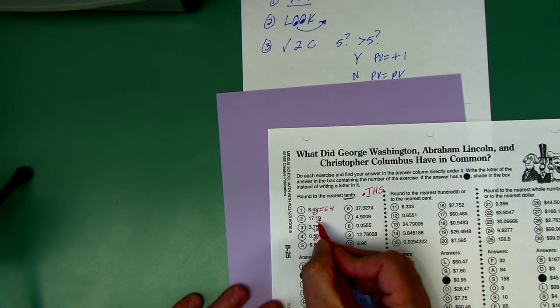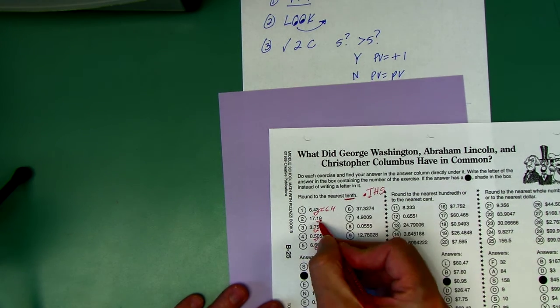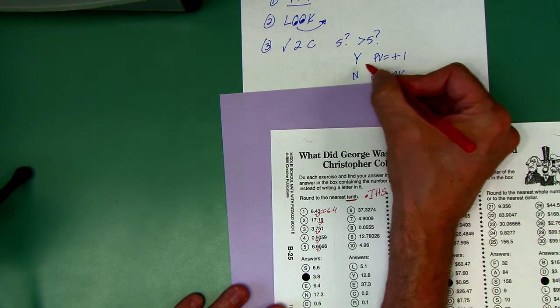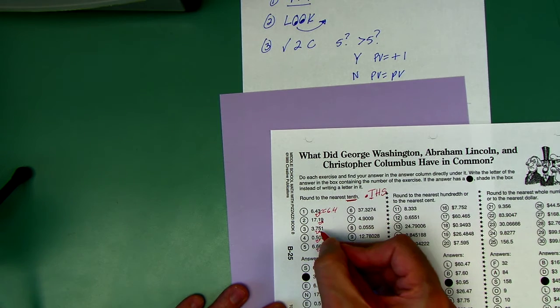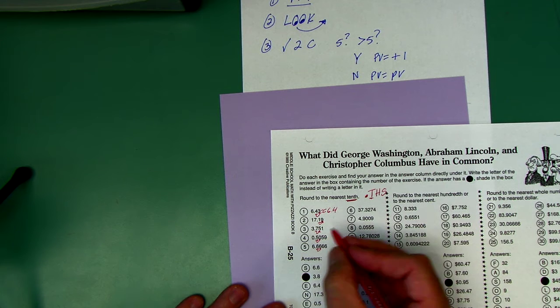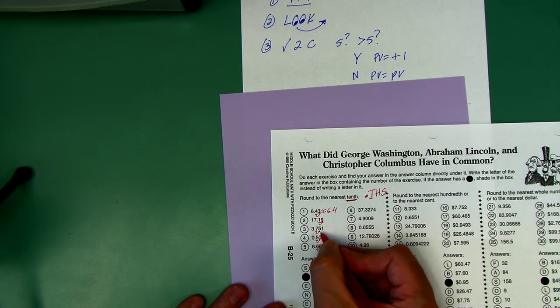Here we are on the next one. I underlined the 1. I looked to the right and I found a 9. Is that 9 5 or bigger? Yes. What happens? Place value gets bigger by 1. That 9, I did it again, just like that. I underlined the 1. The 9 is 5 or bigger.